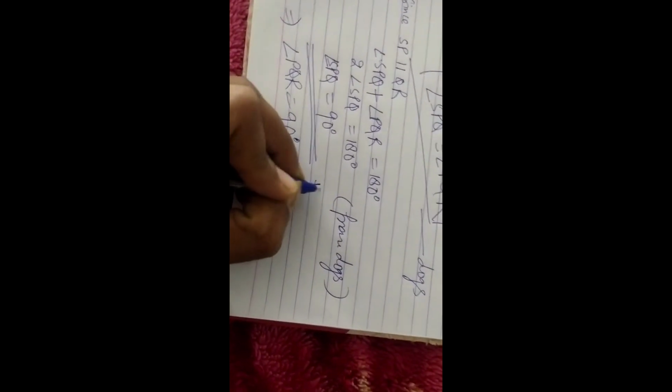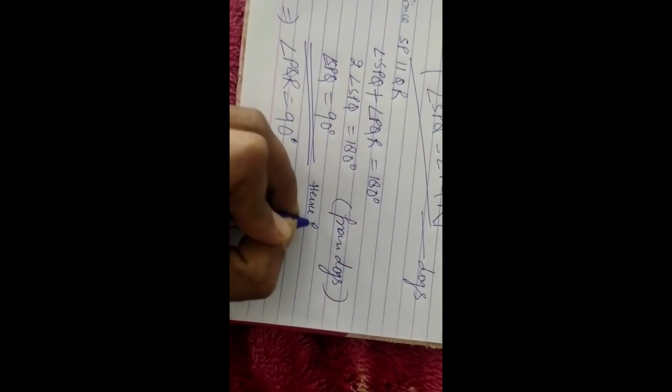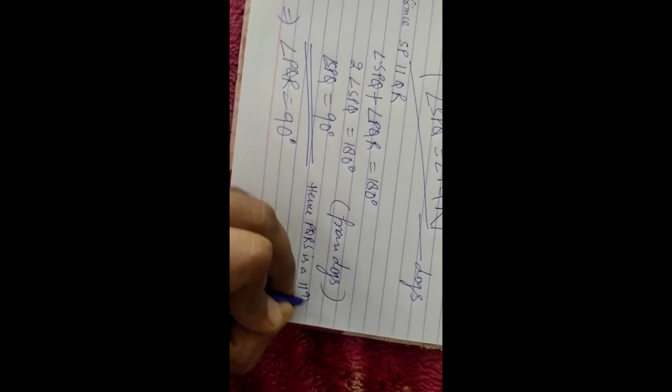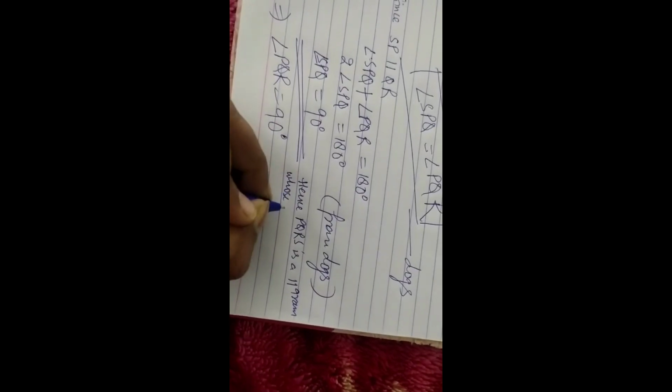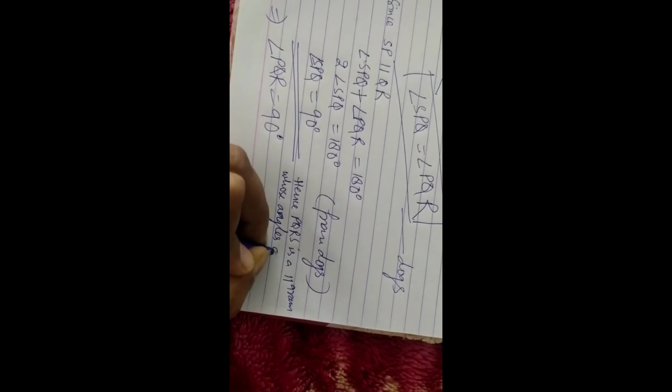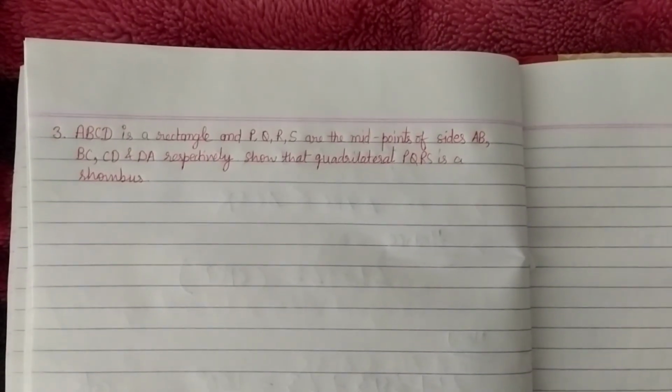Hence PQRS is a parallelogram whose angles are of 90 degrees. Hence it is a rectangle. Now come to the third problem.